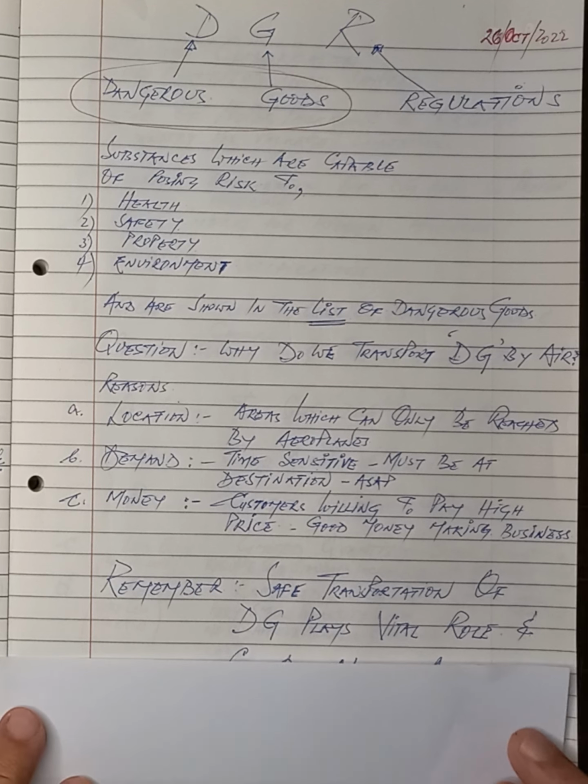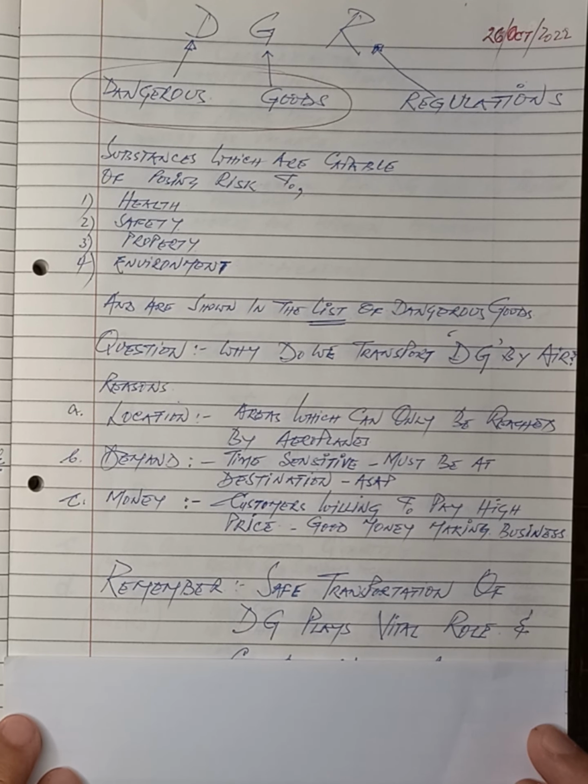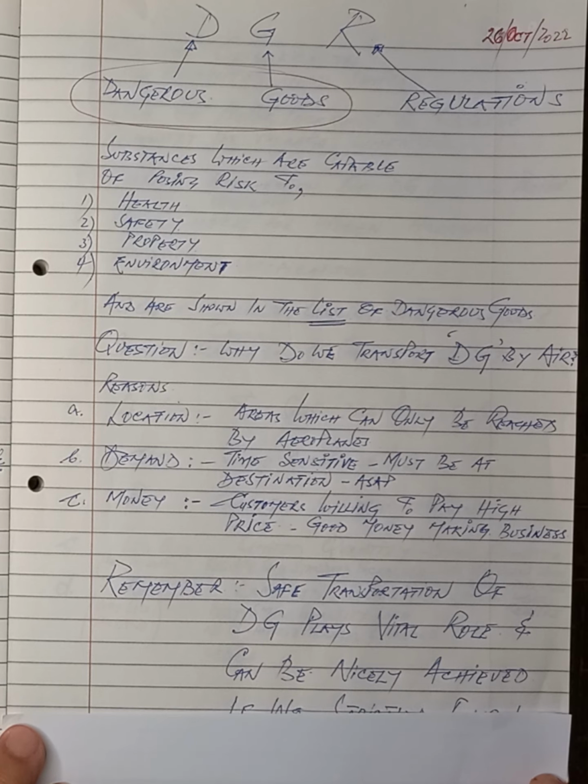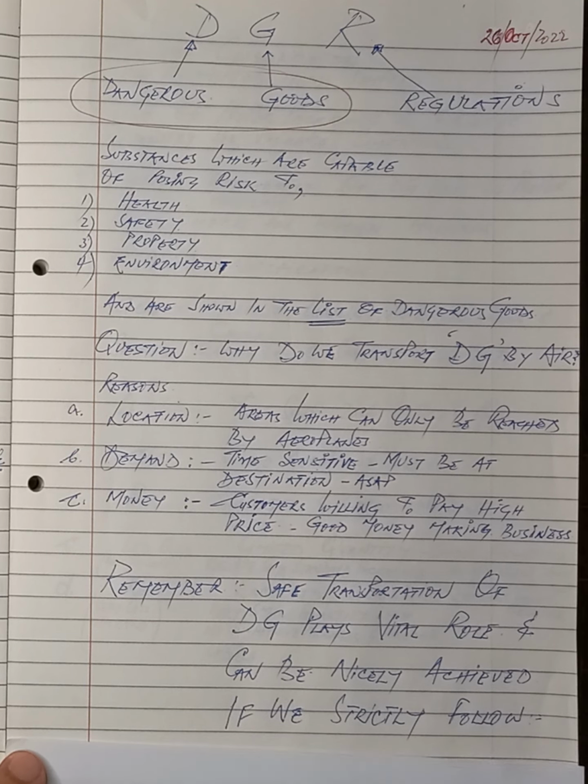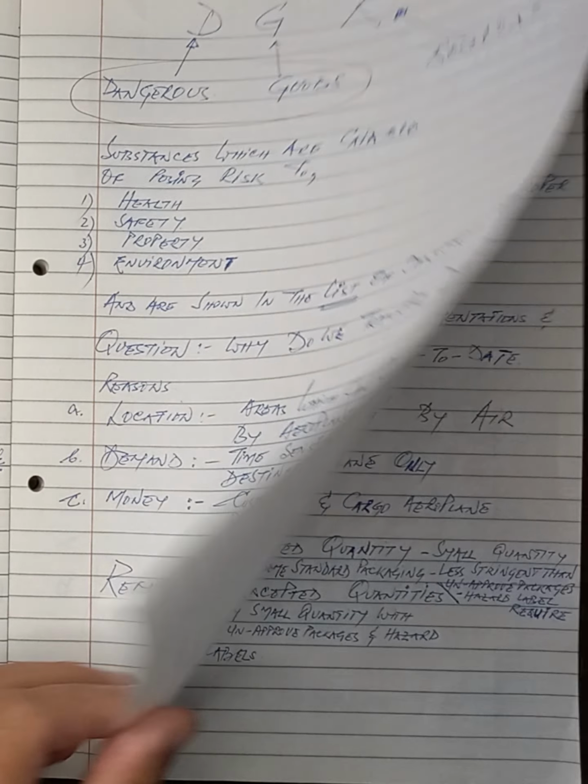You have to remember one thing. In all cases, safe transportation of DG plays a vital role and can be nicely achieved if we strictly follow number one, correct classification.